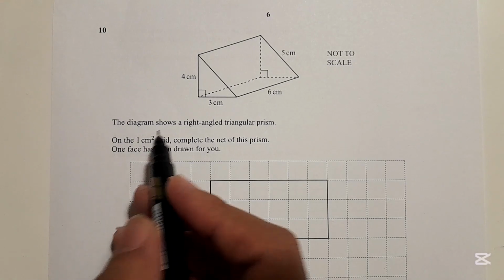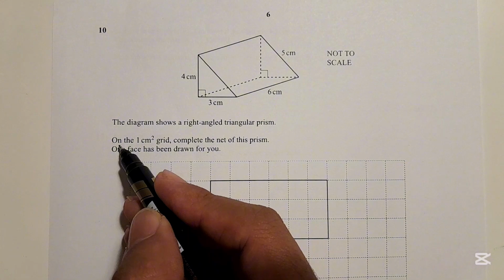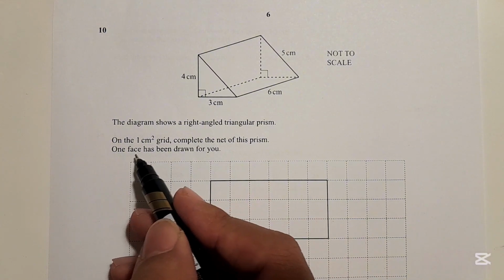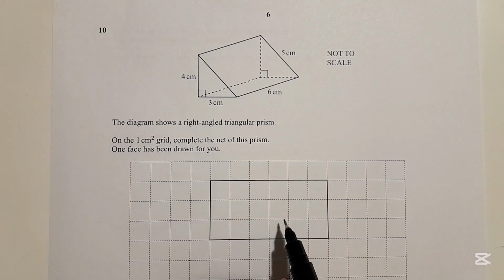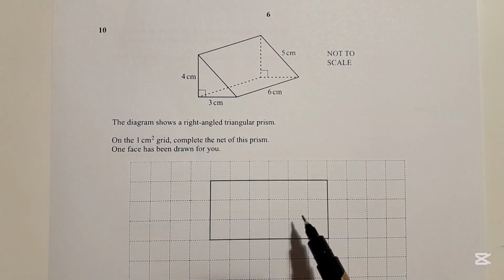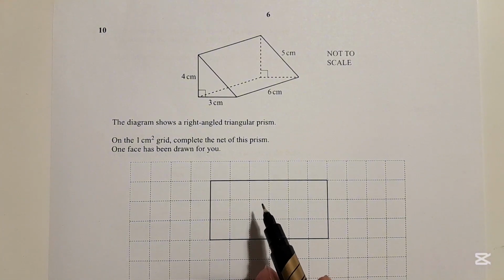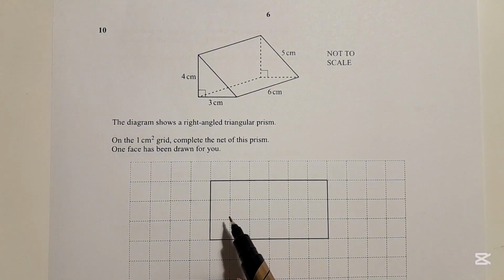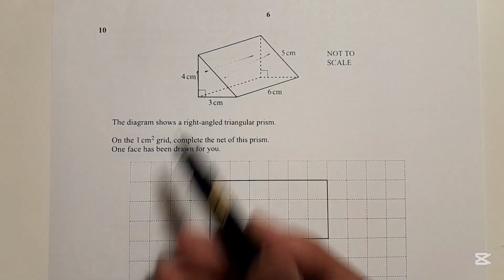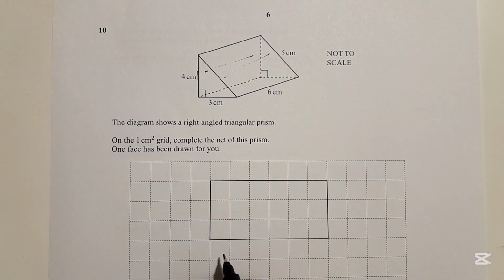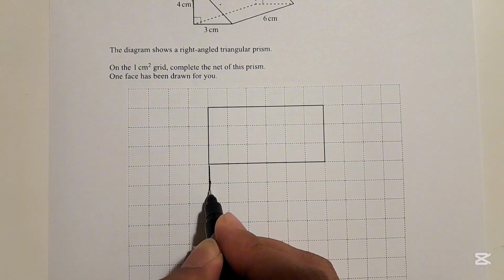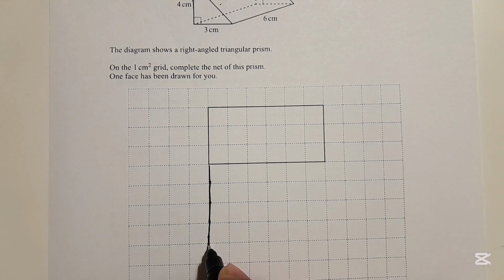Question 10 states, the diagram shows a right angle triangle prism on a 1 centimeter square grid. Complete the net of this prism. One face has been drawn for you. This is 3 centimeters by 6. Then we have to draw two more lengths, which will be this side and this slanted side. So first we will draw the slanted side, which is 5. So here 1, 2, 3, 4 and 5.